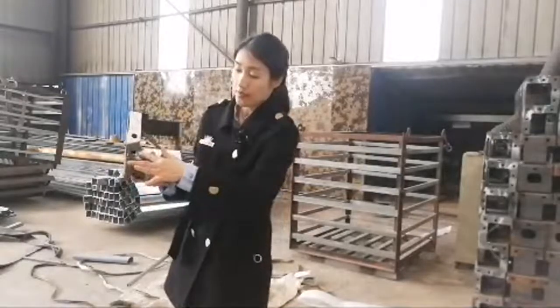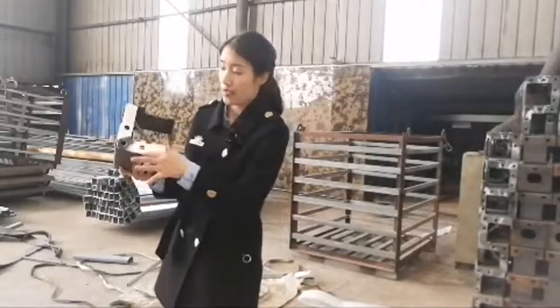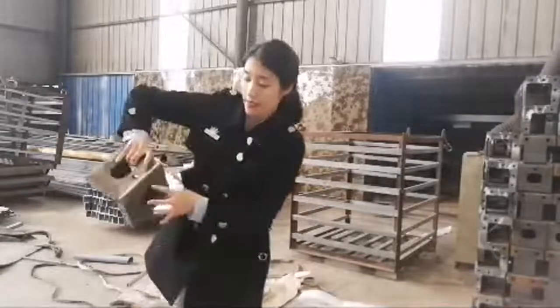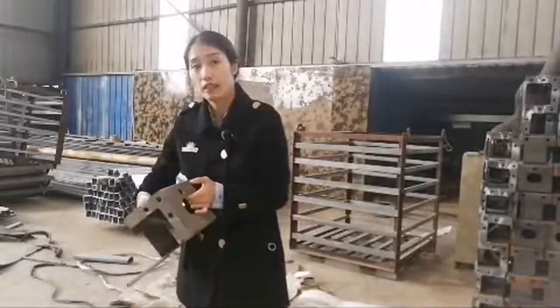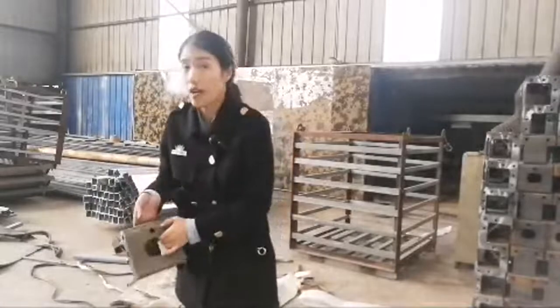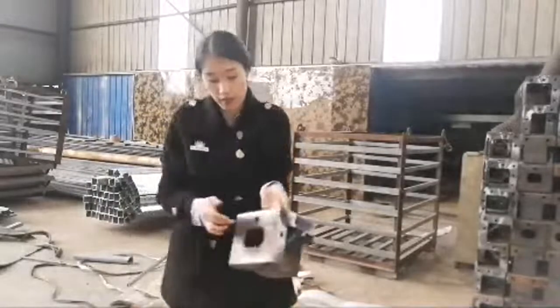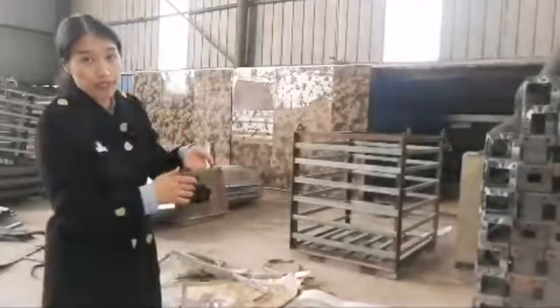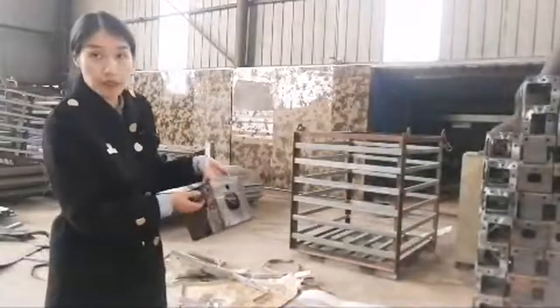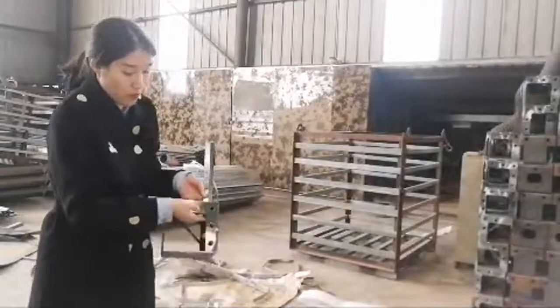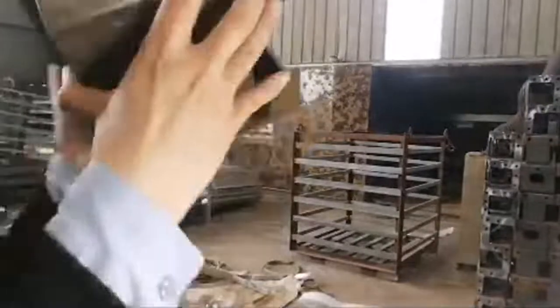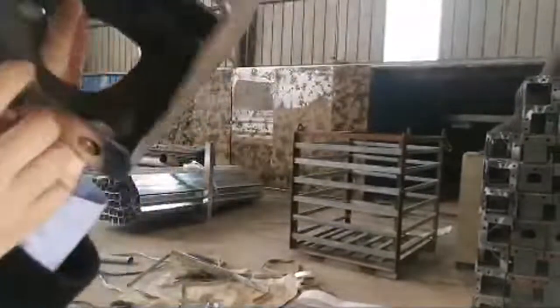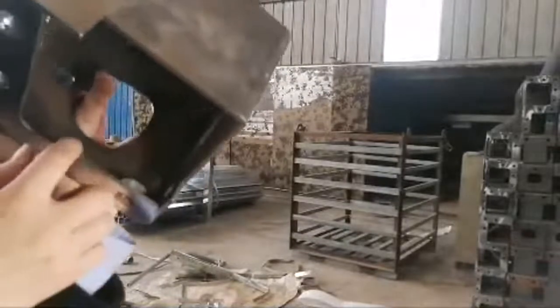This one is one part, and this is one part. We need to cut it into different shapes and put the holes here. After putting the holes, we will weld these small ones on it.